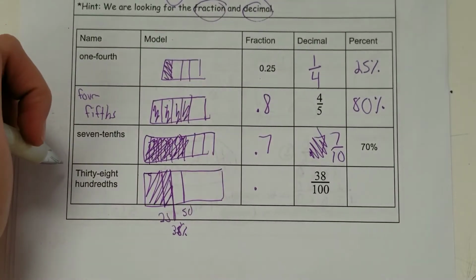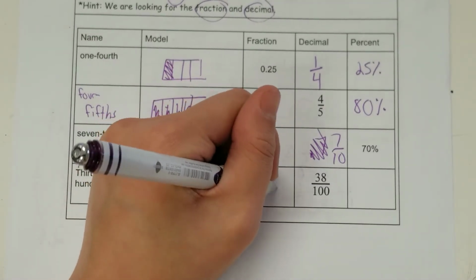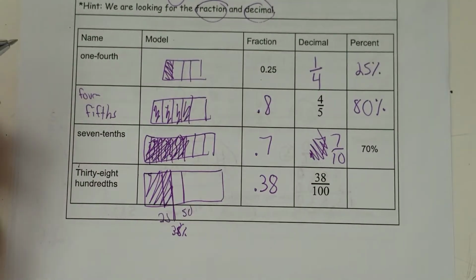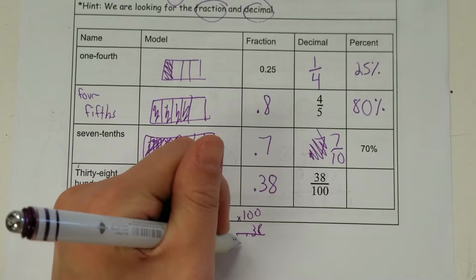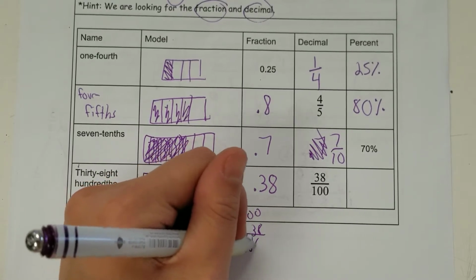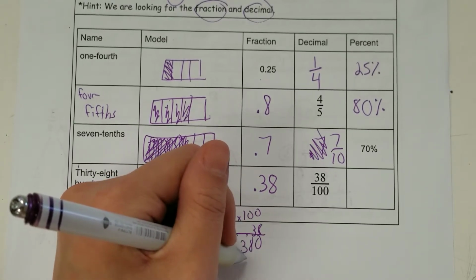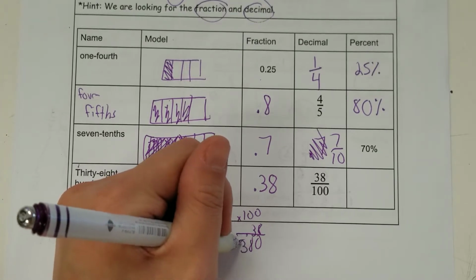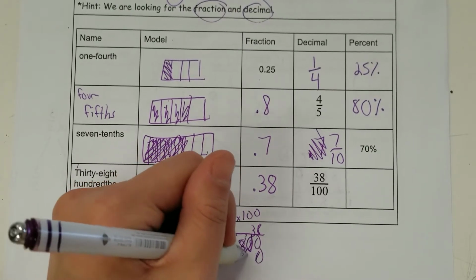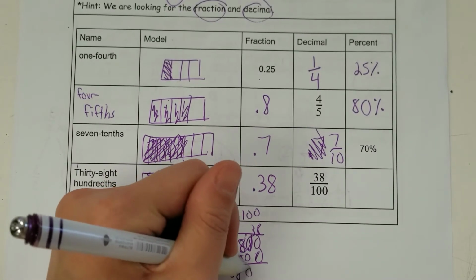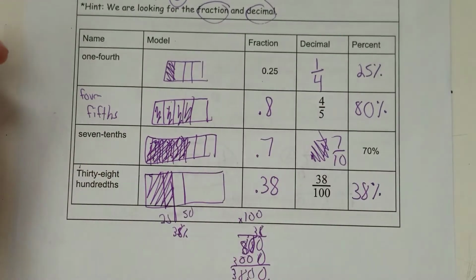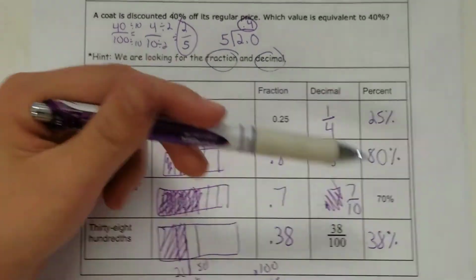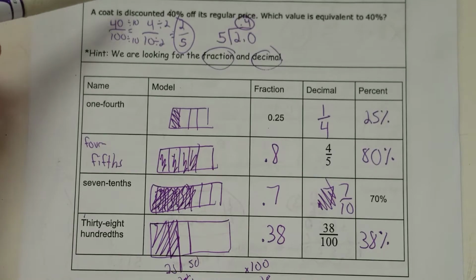So fraction, or the decimal, you just write it how you say it, 38 hundredths. And then if you multiply 38 hundredths by 100, you would get the percent form, which would be 38%. These are just some standard conversions from one to the other.